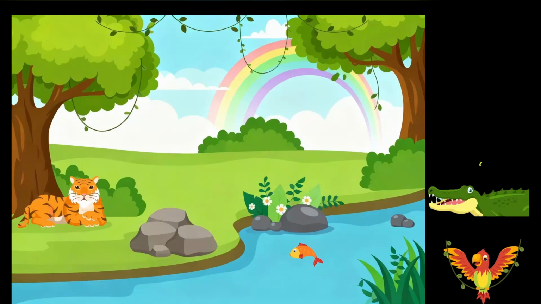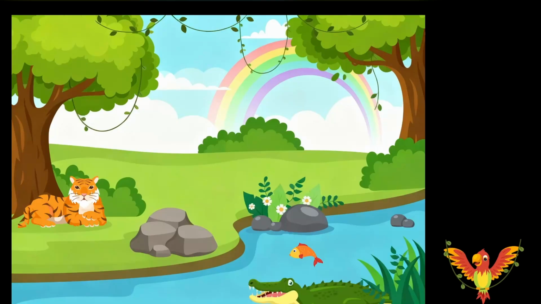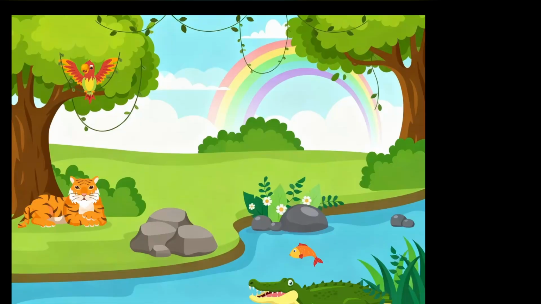Now, next, we have a crocodile. Now, crocodiles like to live in warm places near rivers, lakes, swamps. So, let's move it there. And lastly, we have birds. Now, we know most birds fly and they sit on branches of trees. So, let's move this bird there.